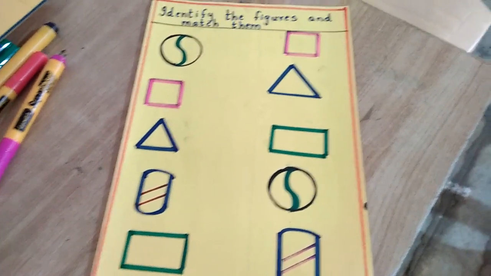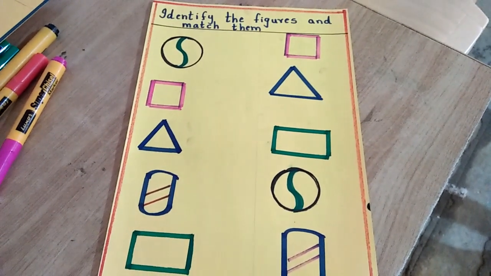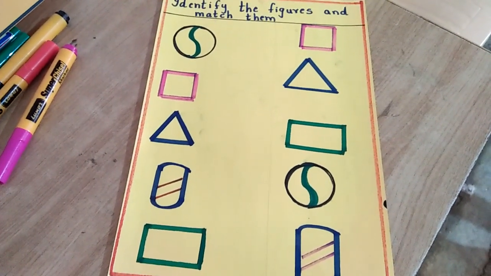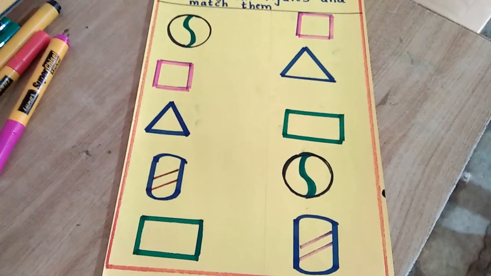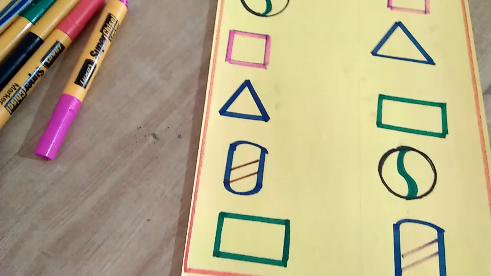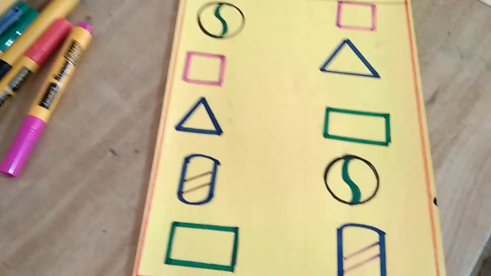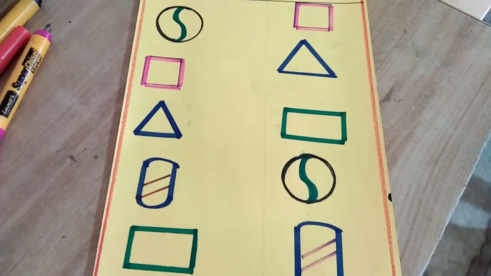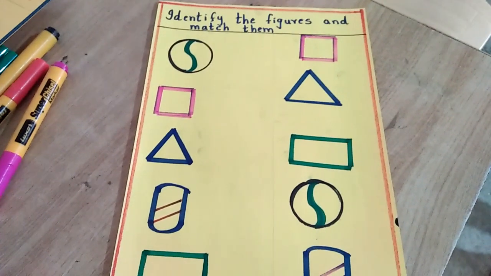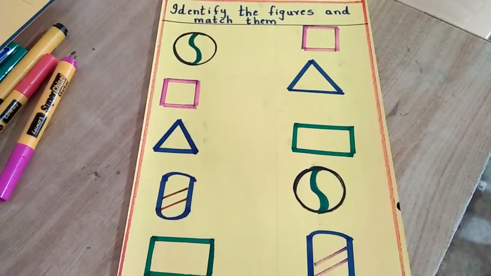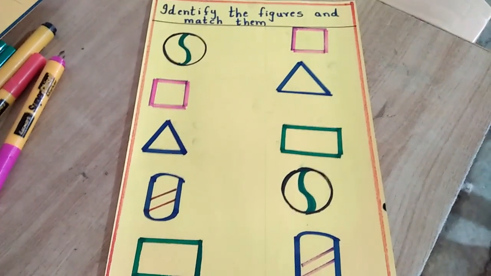In this activity, the child is advised to identify the figures and match them. So you can see one column with different geometrical figures, and on the other side also you can find the geometrical figures. The child has to recognize and identify the shapes and match them.